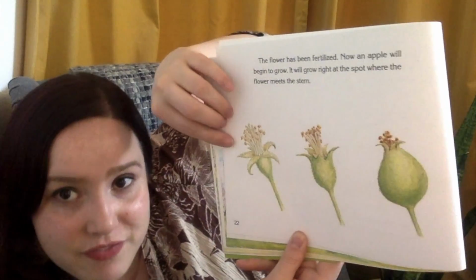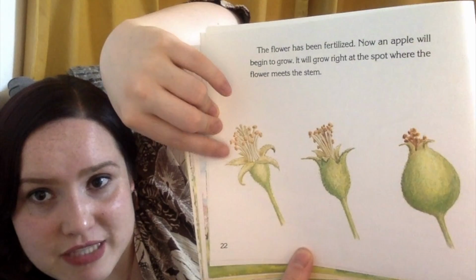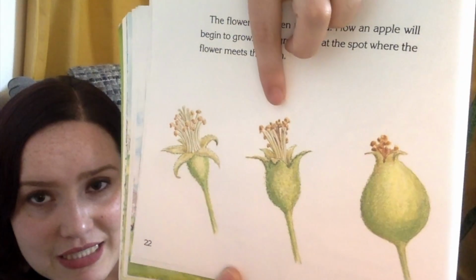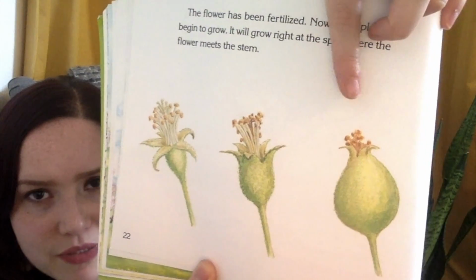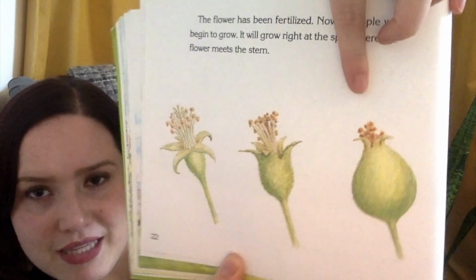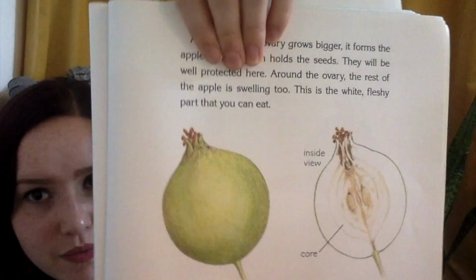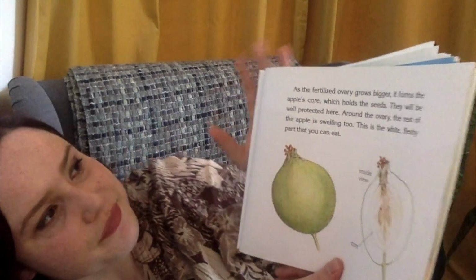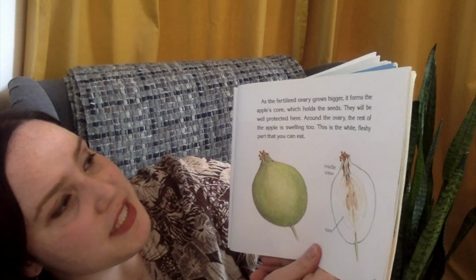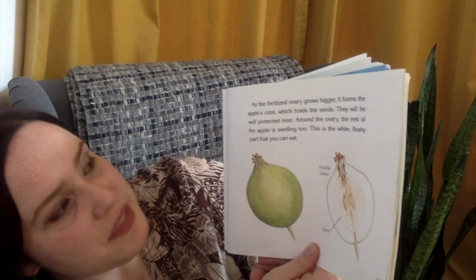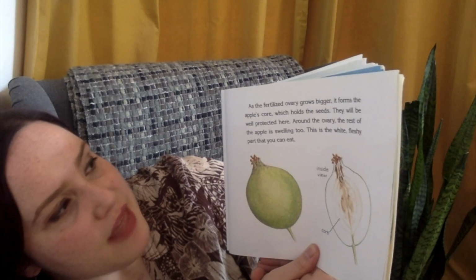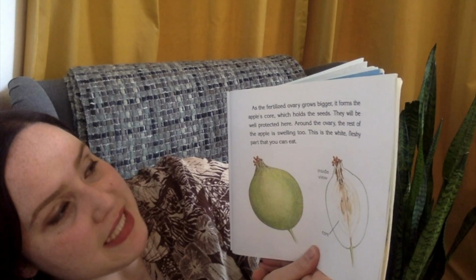So when a flower's petals fall off, it first looks like this, and then it looks like this, and then it looks like this, and let's see on the next page what it looks like next. Whoa! And it gets bigger and bigger until it looks like an apple. As the fertilized ovary grows bigger, it forms the apple core, which holds the seeds. They will be well protected here.